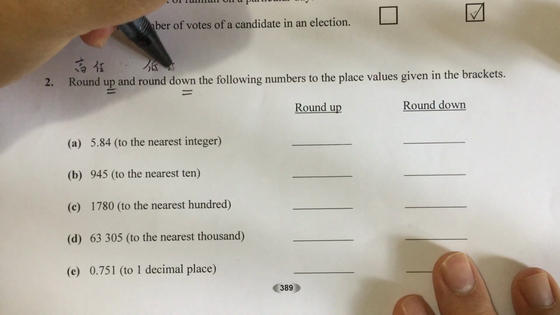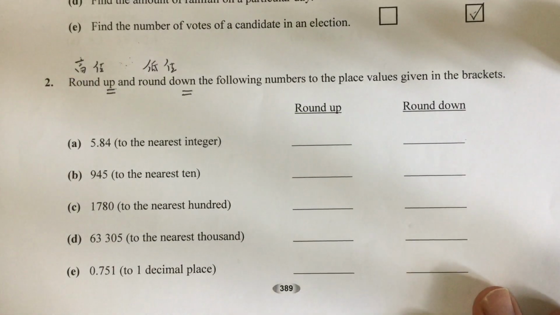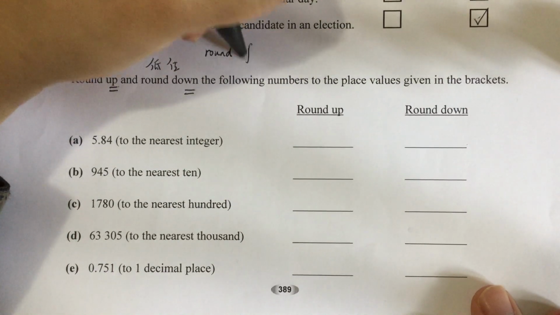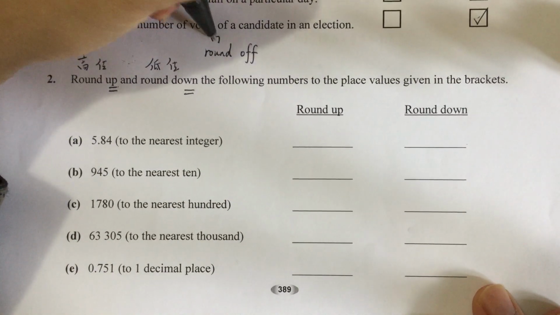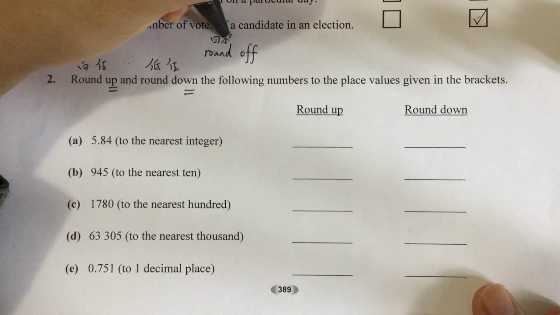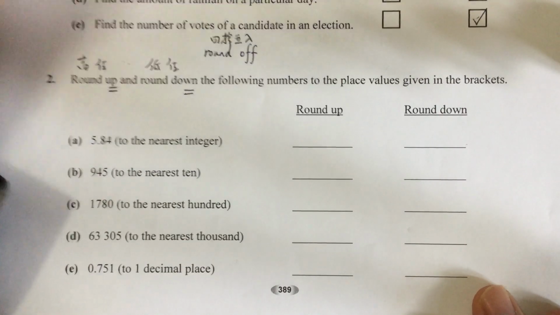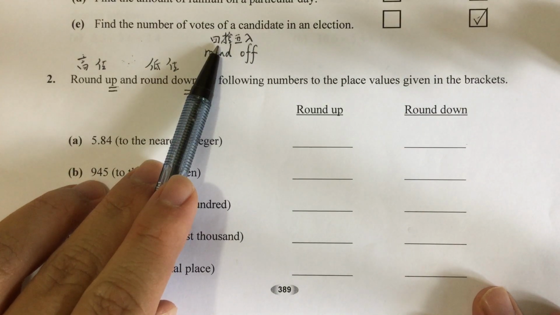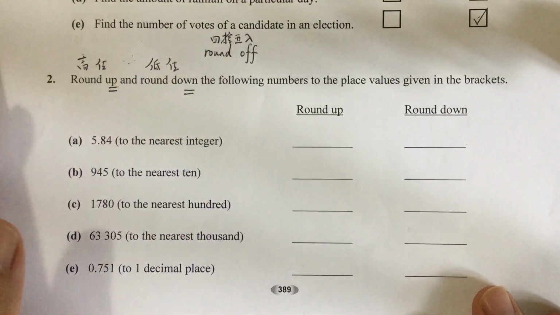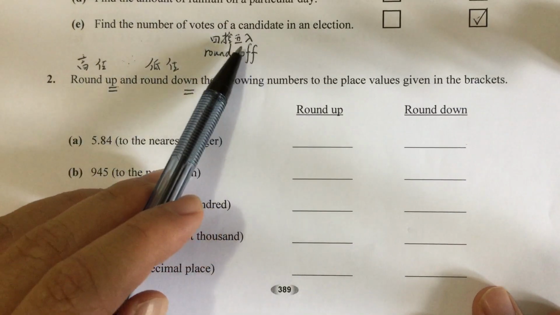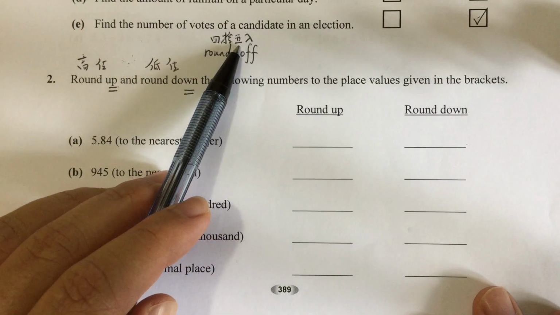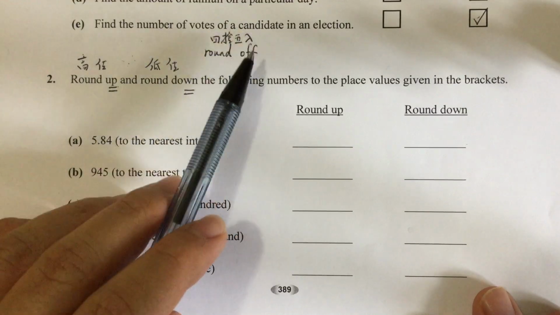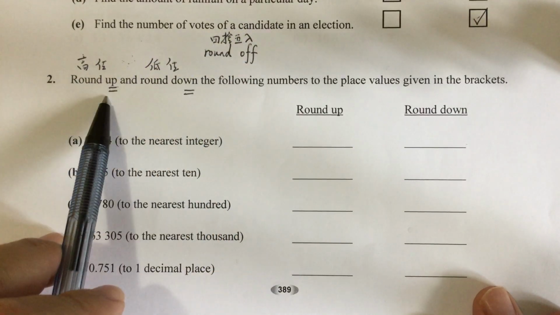This is a little bit different from what you learned in primary school. In primary school, you may learn something called round off. In Chinese, 四捨五入. That means if the number is smaller or equal to 4, you will neglect it, you will omit it. But for more than 5 or equal to 5, you will count it as one more bigger. Okay, so this is called round off. This is round up. This is round down.